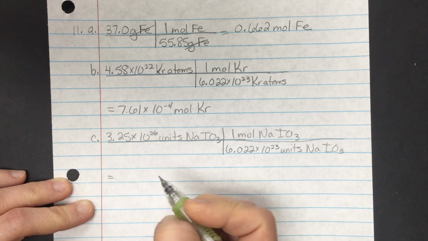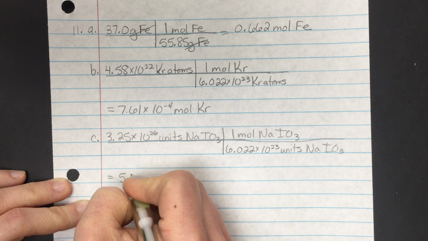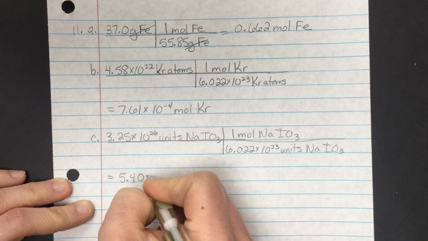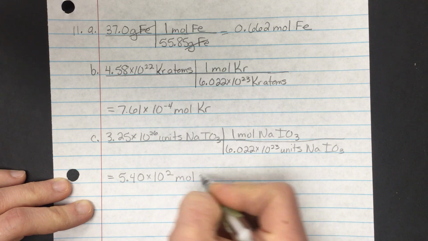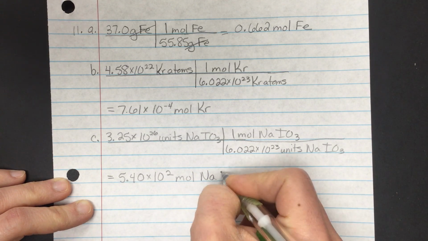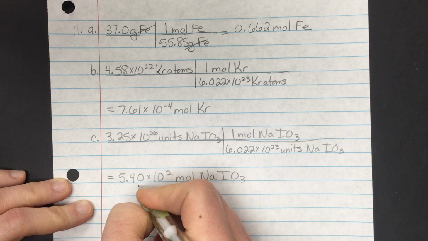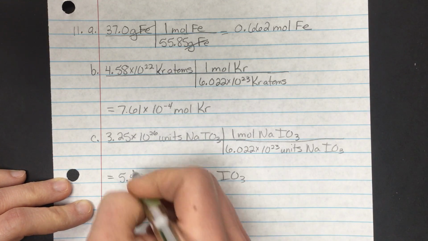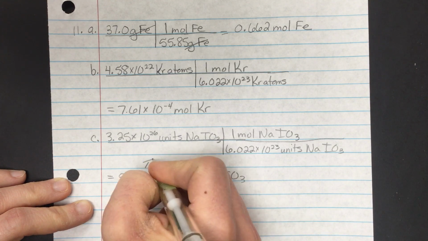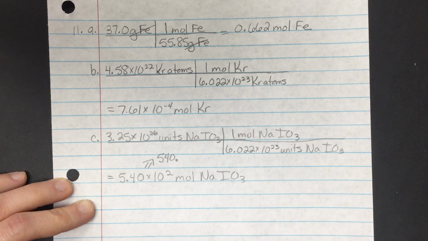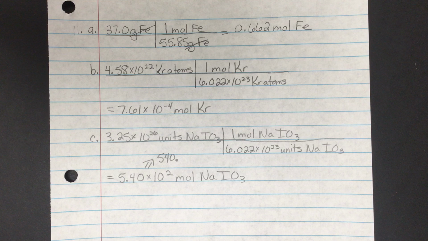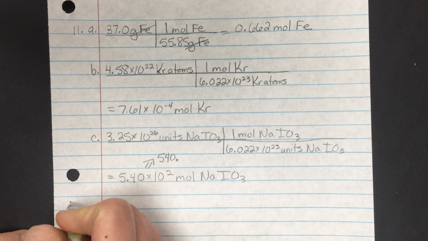And when I do that division, I end up with an answer of 5.40 times 10 to the 2nd moles of sodium iodate. Now, you could write that in standard form, but if you do that, make sure that you write it as 540 with a decimal point after it, because if you leave off the decimal point, you only have 2 significant digits, not 3.